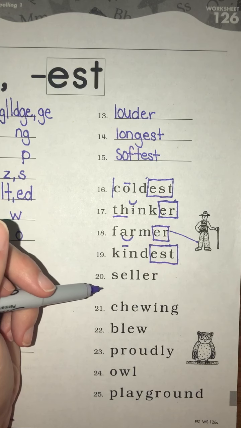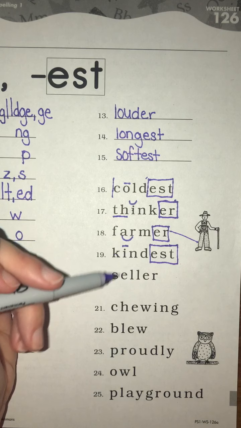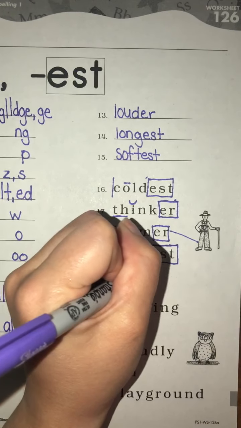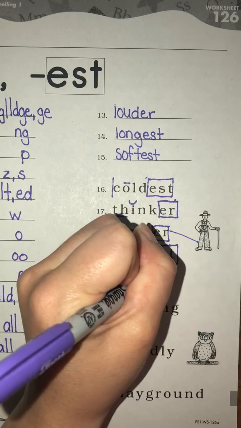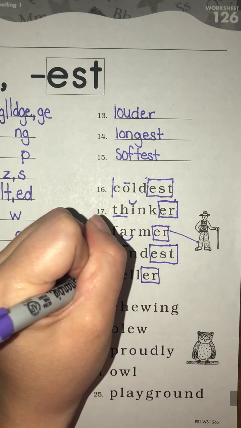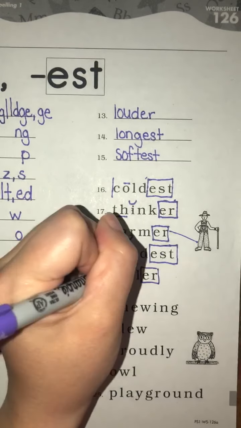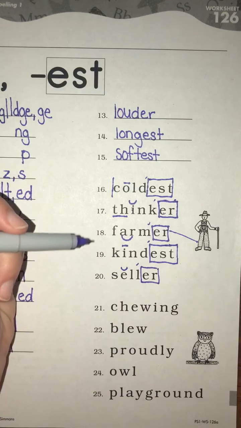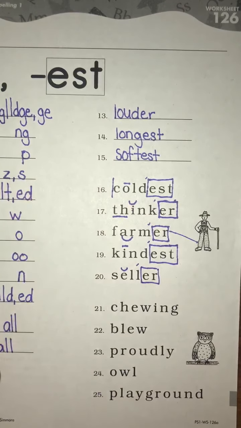Number 20. Do we have a final stable syllable or a suffix? We do have a suffix, so we're going to box the ER. And then we just need to code the E, no other vowels, so we know it's short. And I forgot to put the accent on the boxes. Alright, so let's go back through.